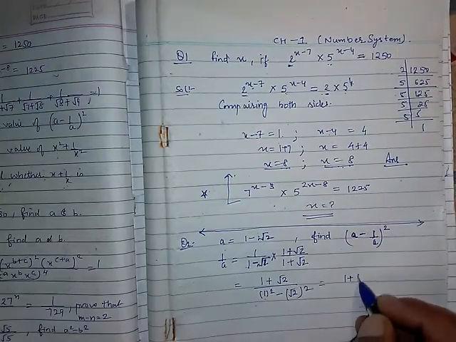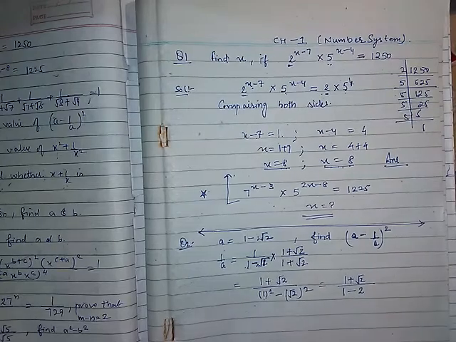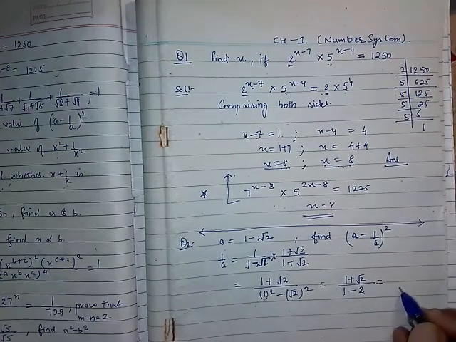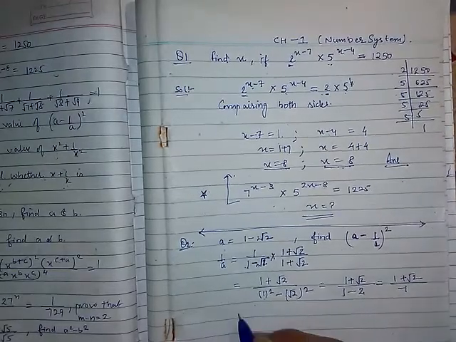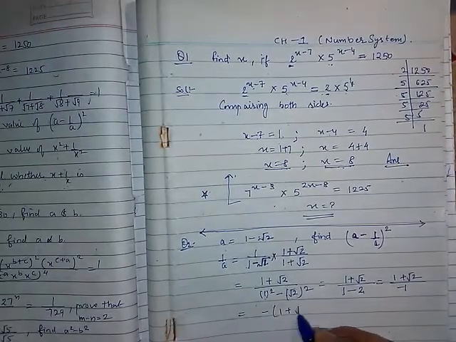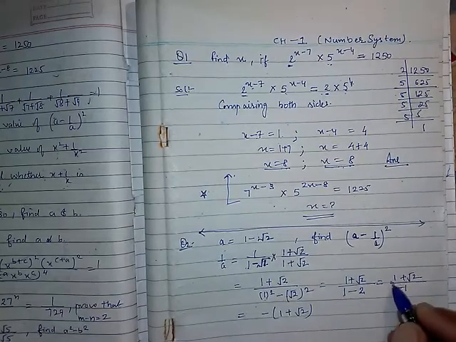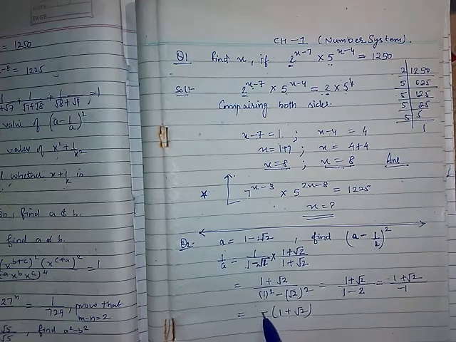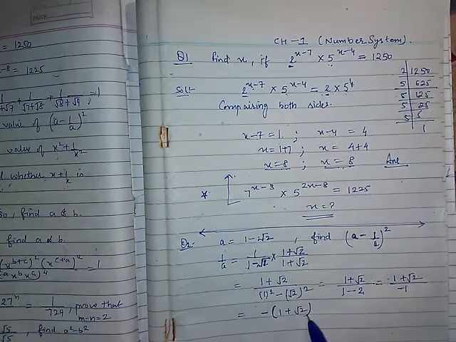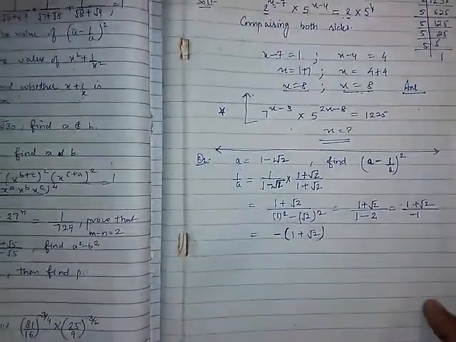So how much are you getting? 1 plus root 2 whole upon 1 square, which is 1, minus root 2 square, which is 2. Ultimately 1 minus 2 is minus 1. Okay, so you may write it like this, 1 plus root 2. This minus will be shifted upwards, but don't write it as minus 1 plus root 2, that will be wrong. Clear? So you have to write the minus by putting a bracket around the term. Clear?